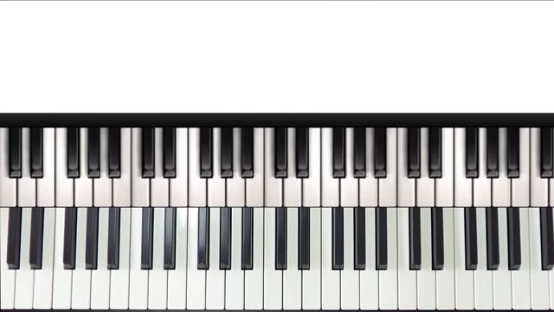Some popular songs that use this chord progression are John Mayer's Back to You, and also You Are Not Alone by Michael Jackson. So once you've got all of these progressions under your fingers, you will be able to play a huge majority of pop, blues and rock songs.